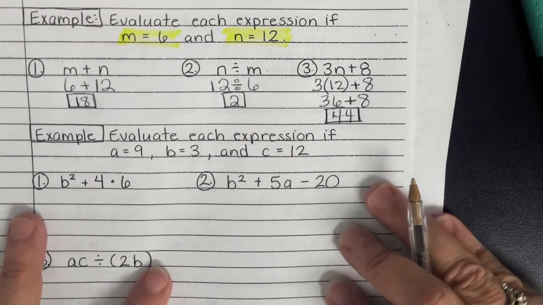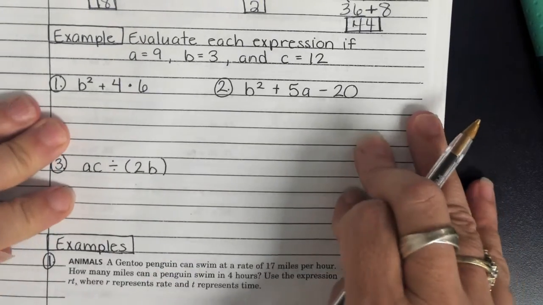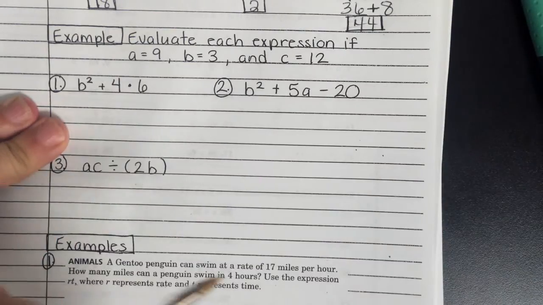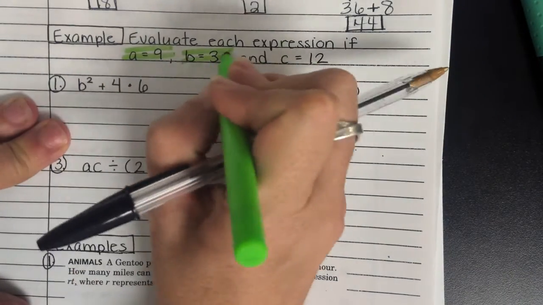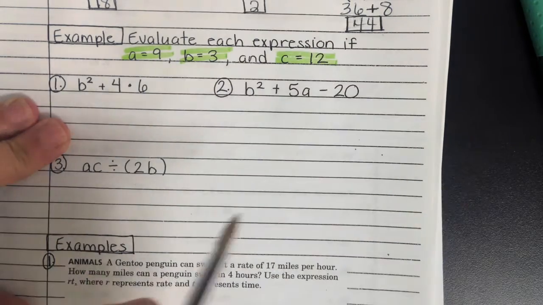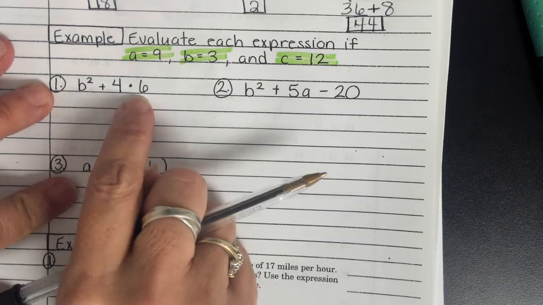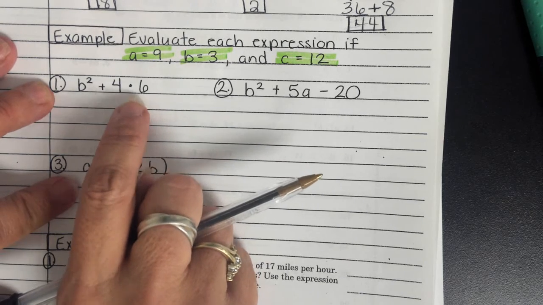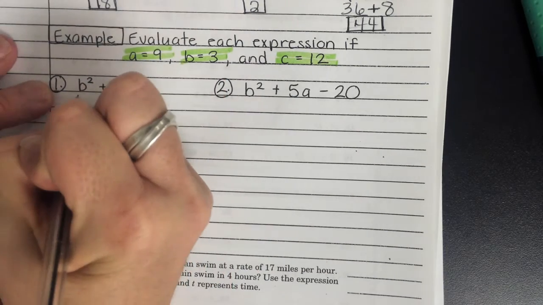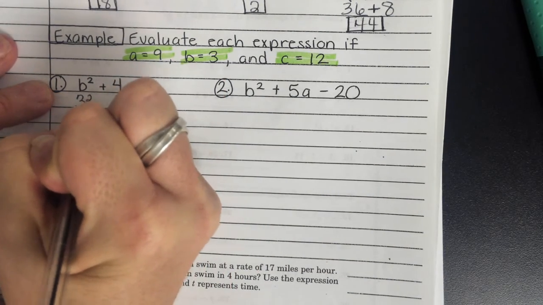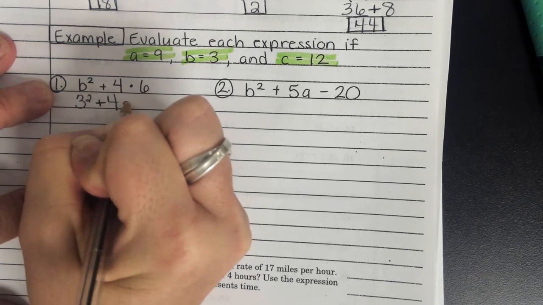Going to the next set. It says, evaluate each expression, and this time it says, if A equals 9, B equals 3, and C equals 12. Okay, so first, number 1, they wrote the problem. Number 2, fill it in. B is 3, so I'm going to put a 3 right here to the second power, plus 4 times 6.